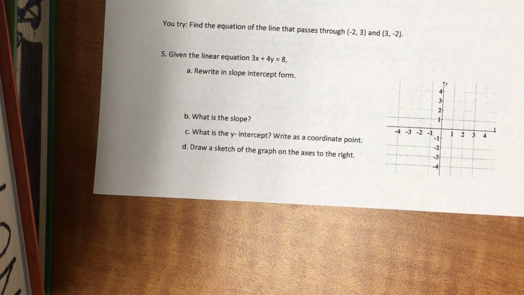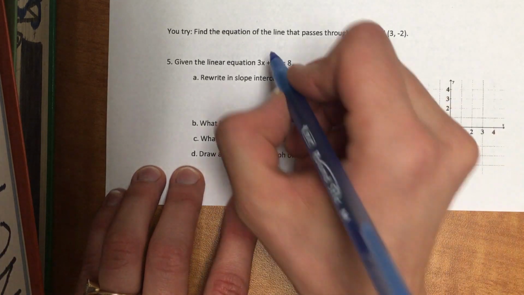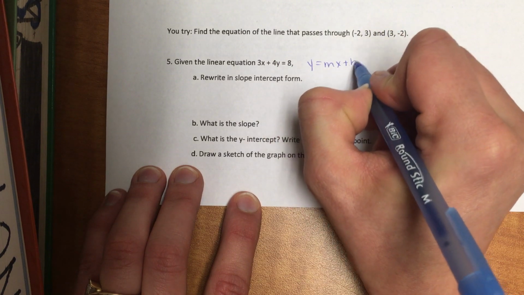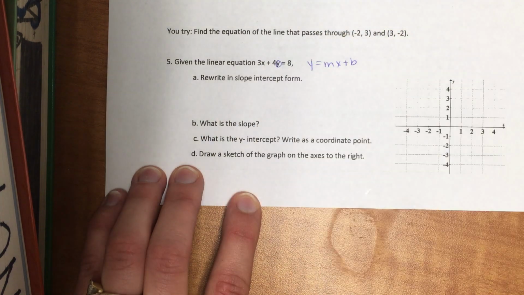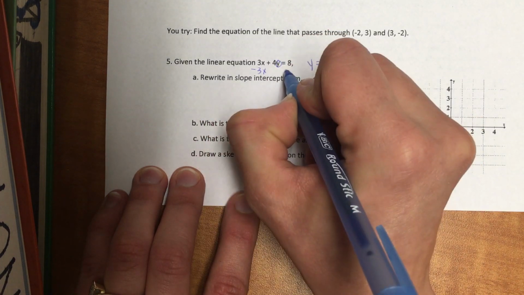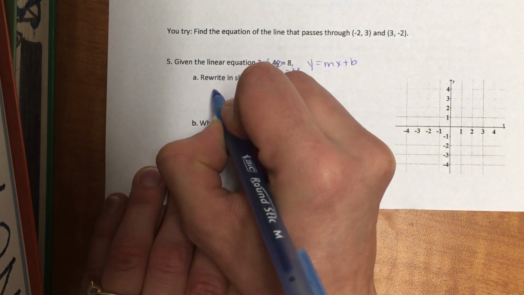Given the linear equation 3x plus 4y equals 8, we want to rewrite the equation into slope-intercept form so we can quickly pick out what the slope is, what the y-intercept is, and then graph it. So when you rewrite it in slope-intercept form, remember that is y equals mx plus b. We're trying to get y by itself.